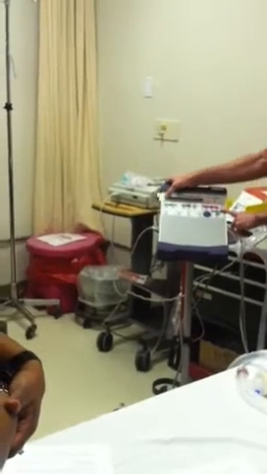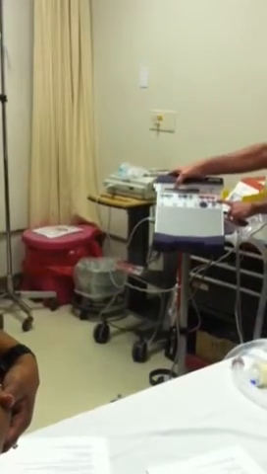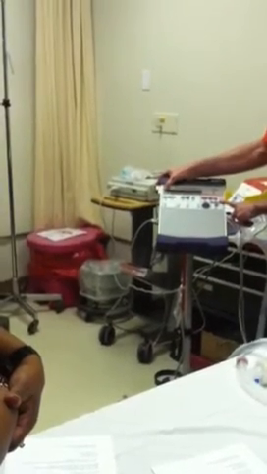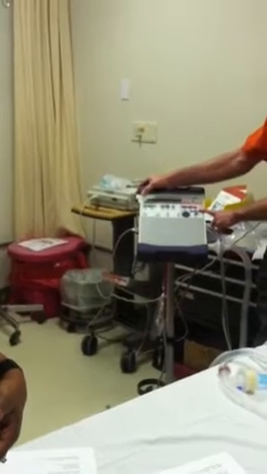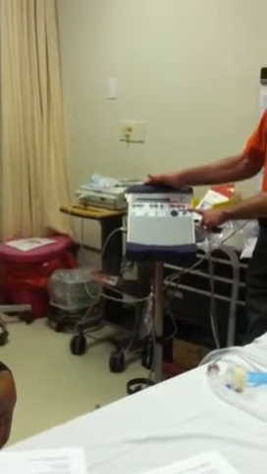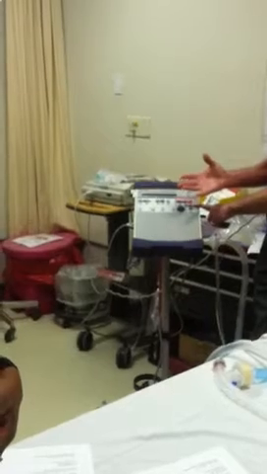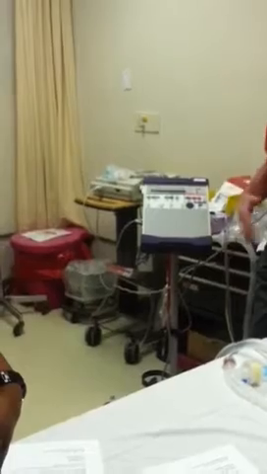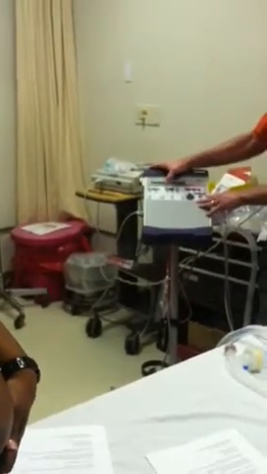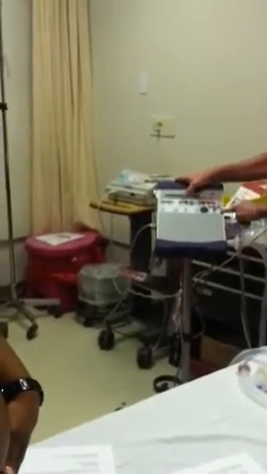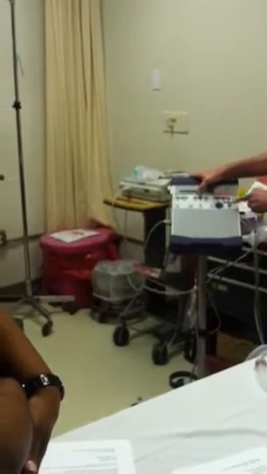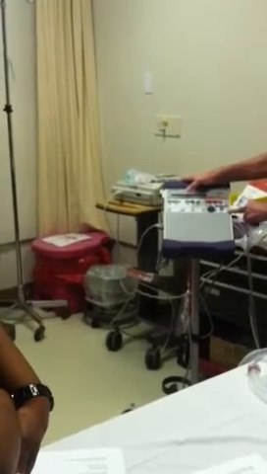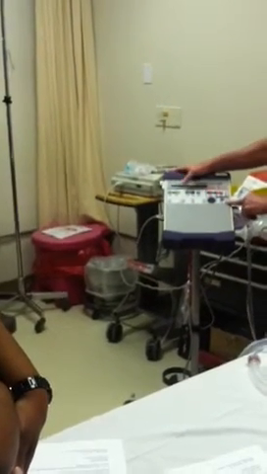Now when you're in this control mode over here, assist control, we don't have pressure support. Pressure support is a mode that helps the patient breathe. It gives them support. The lungs are expanded, so when they go to take a breath, they can breathe just a little bit better. You've got pressure support, and you've got PEEP over here. Pressure support is for ventilation, whereas your PEEP is going to be for oxygenation. So that's the difference in the two modes.